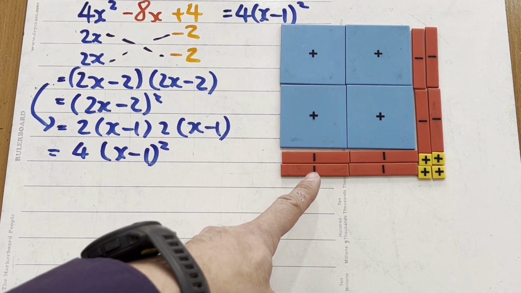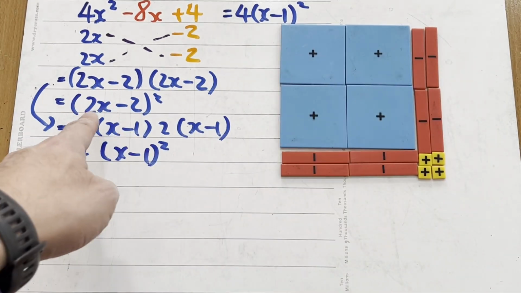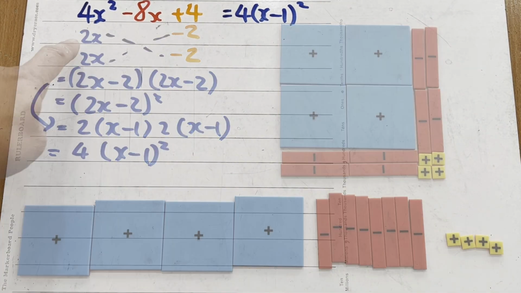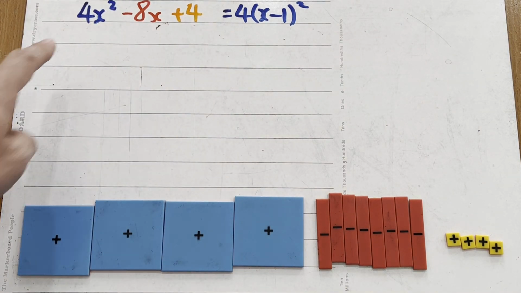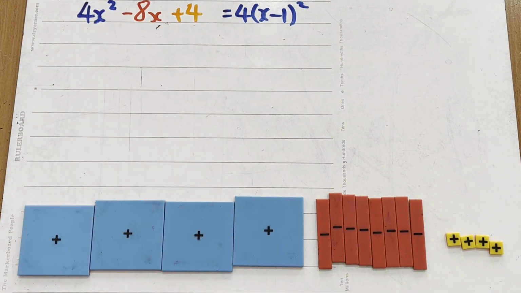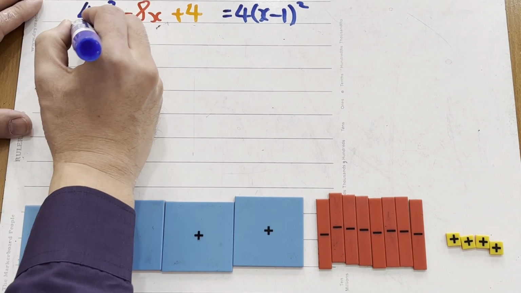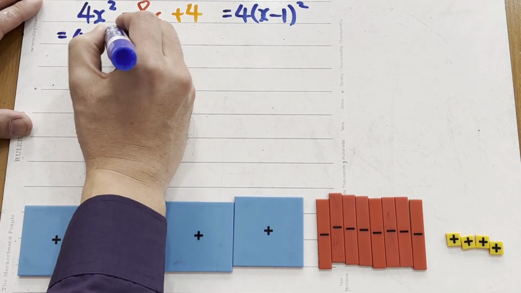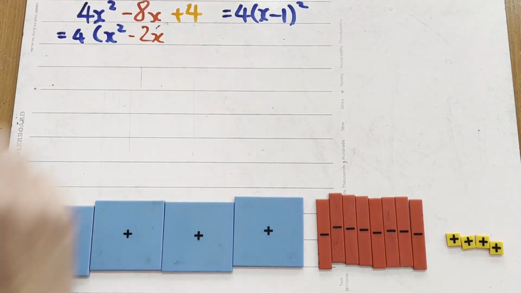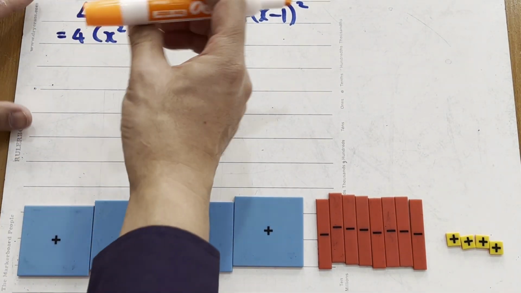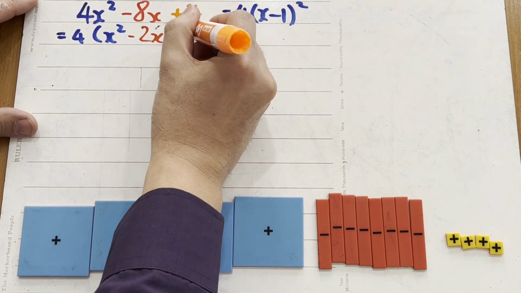But this is not that. This shape is this. There's a common factor between all three terms, right? All of them have a factor of 4. So I can do 4 times the bracket x squared minus 2x plus 1.